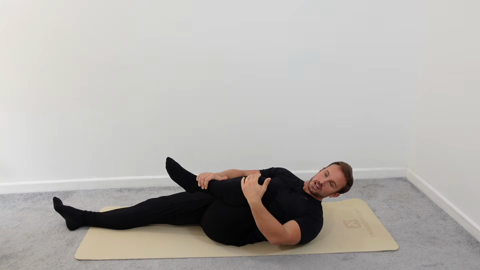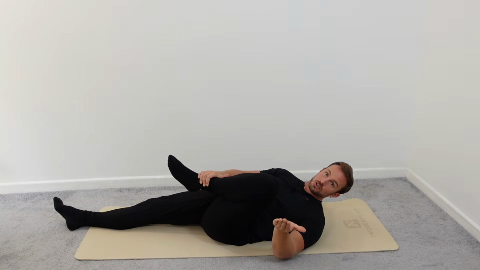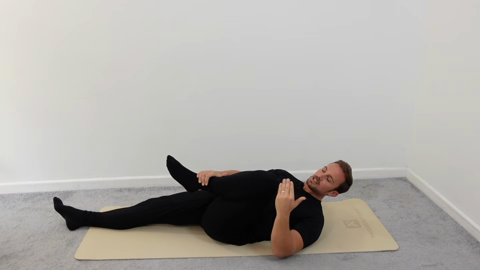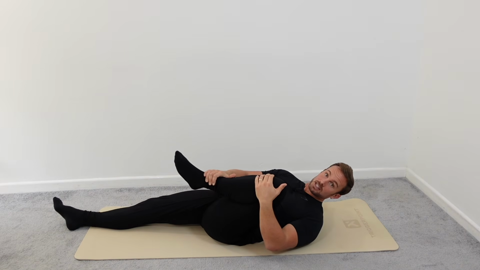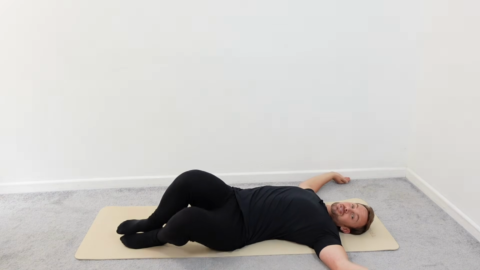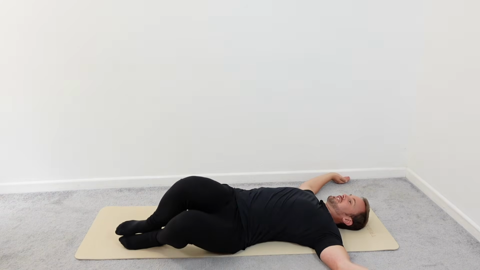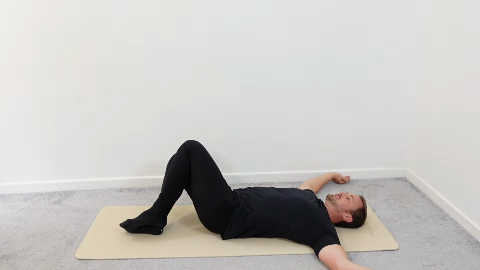Holding each stretch for at least a few seconds, and doing your best to try and relax the breathing and get the maximal benefit from holding that stretch position. Next, we'll focus on releasing tension in the spine with this simple spinal twist.